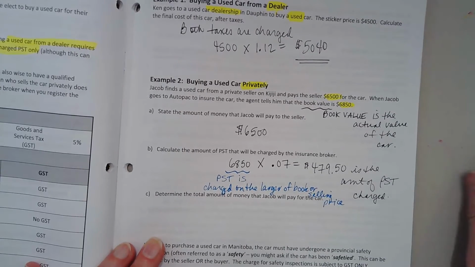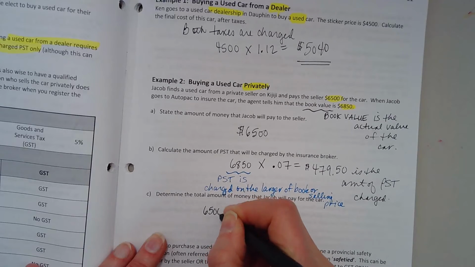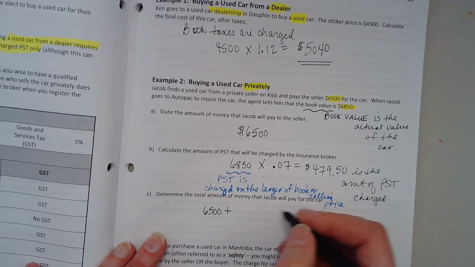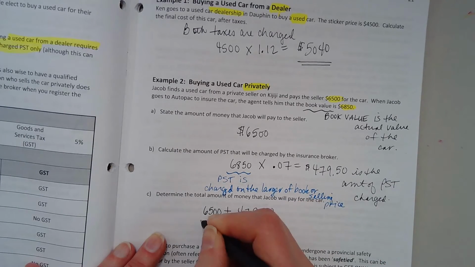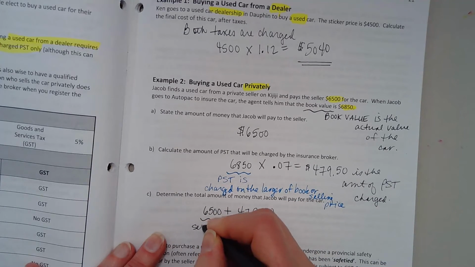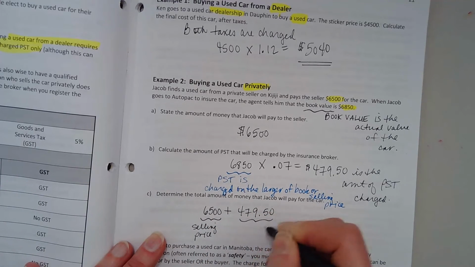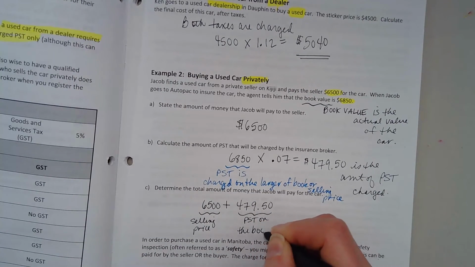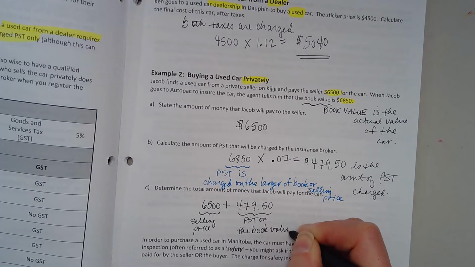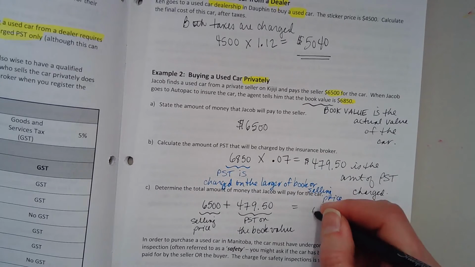This is a little tricky because you have to remember he only paid $6,500 and he paid PST on a larger amount. So this is the selling price and this is the PST on the book value because it was larger than the selling price. So when I do that, I get $6,979.50.